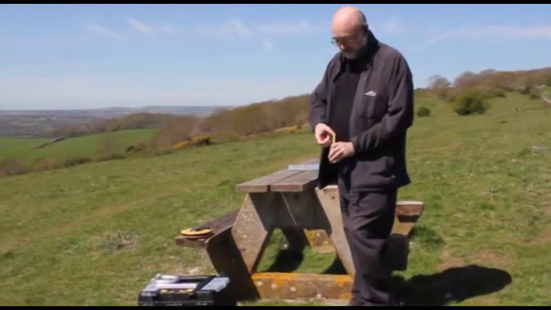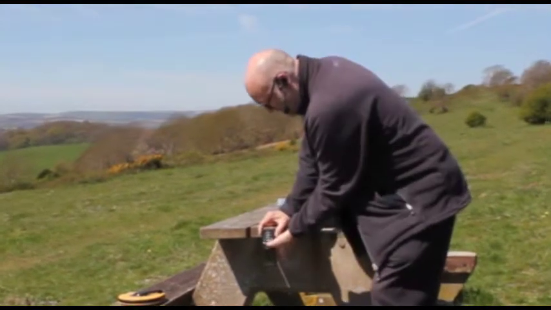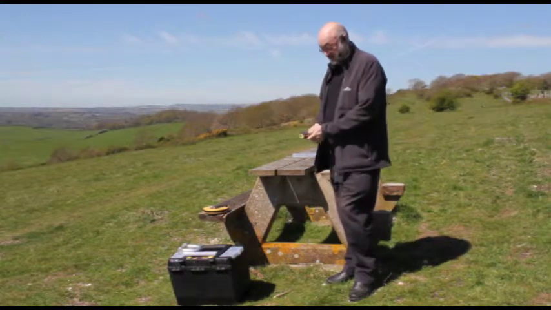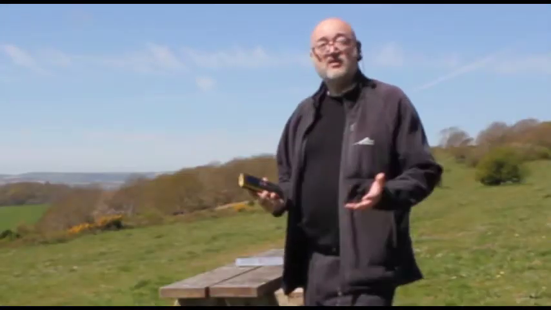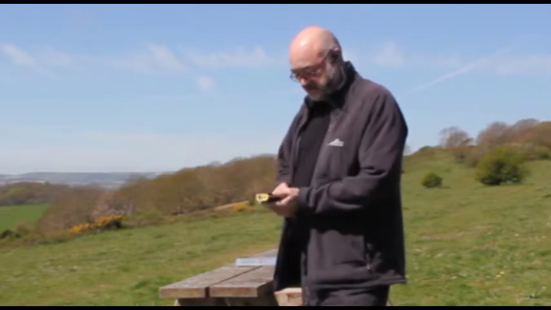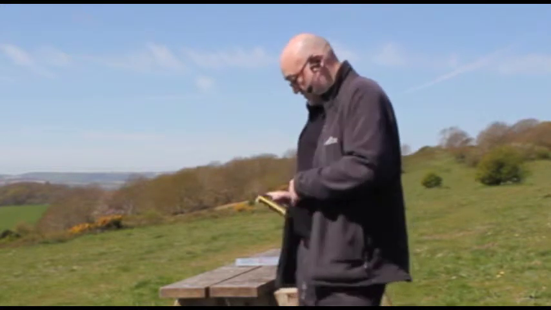It's got a little feature to flip out, which lets me hang it on stuff. And I'm going to hang it on the table and take the measurement. And we have 1 meter. So that's going to go into the spreadsheet, 1 meter. That'll be the last measurement we need.